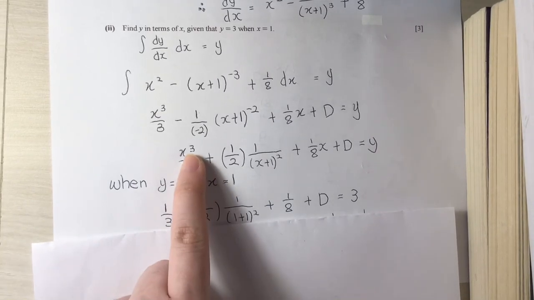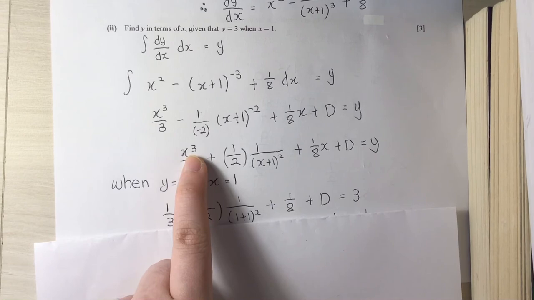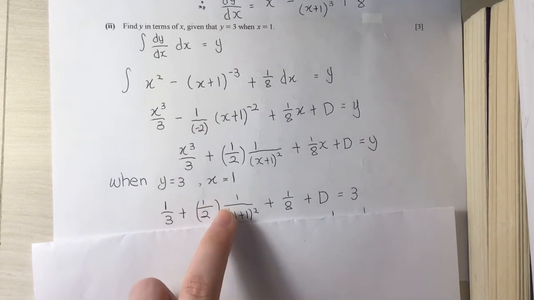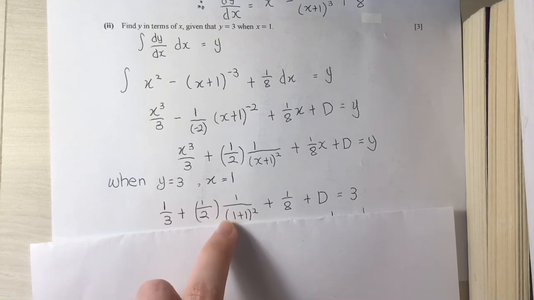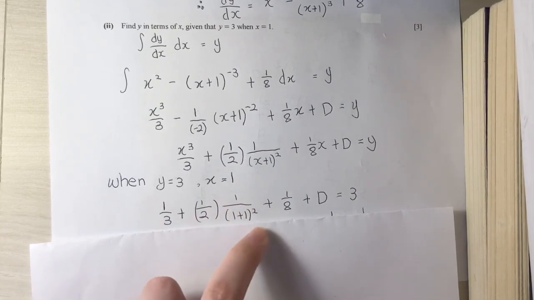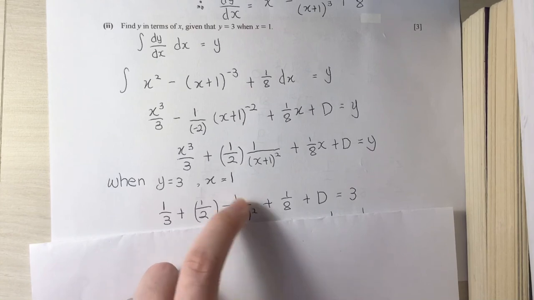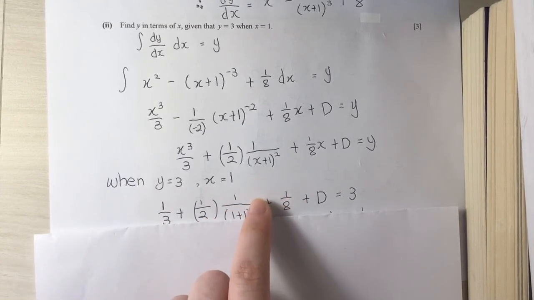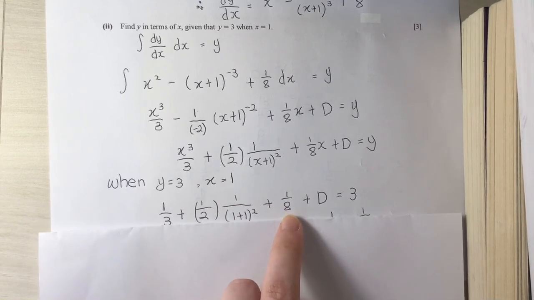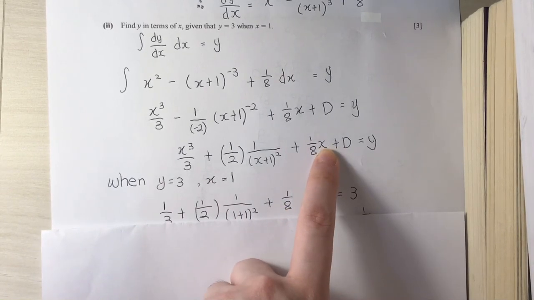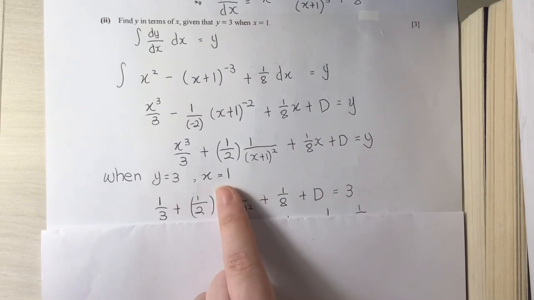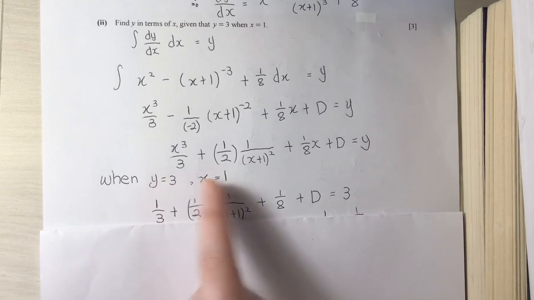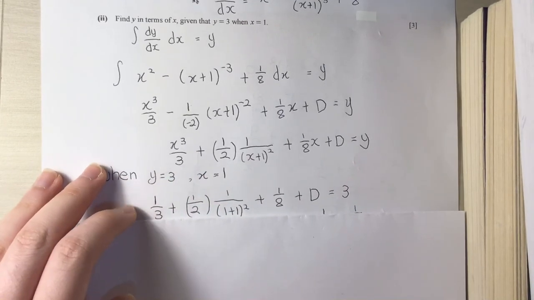So the x is still equal to 1, 1 to the power of 3 is still 1. So it's 1 over 3 plus 1 over 2 multiplied by 1 over 1 plus 1 squared. Here you can just write it down as 1 over 2 squared, of course. It's up to you. Plus 1 over 8, because the x here is 1 now, with the given 1 over here. Plus the unknown d equals 3, with the given 3 here. Just substitute into the unknown.